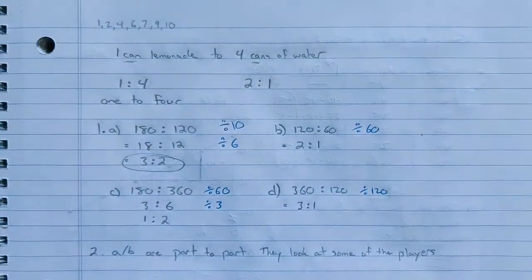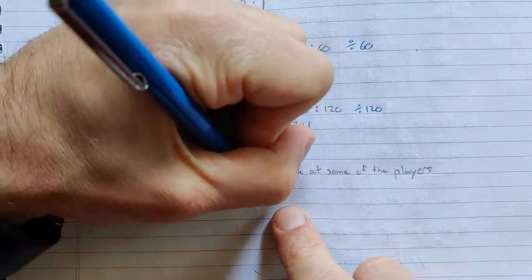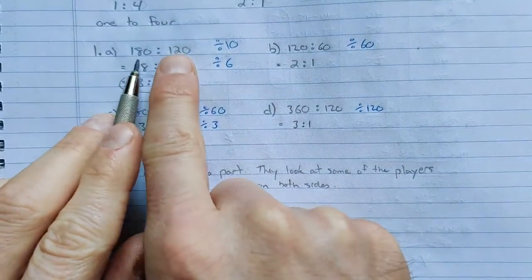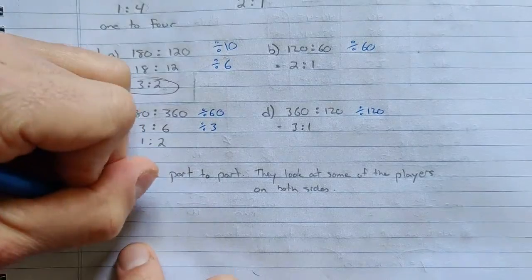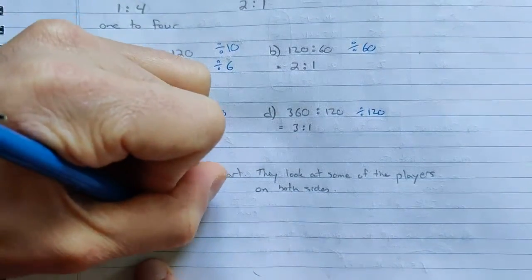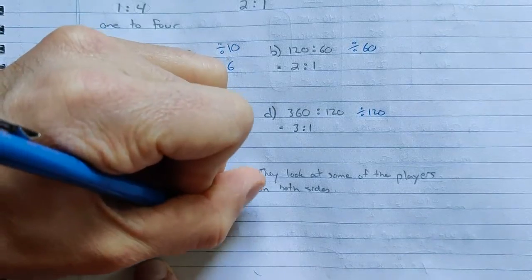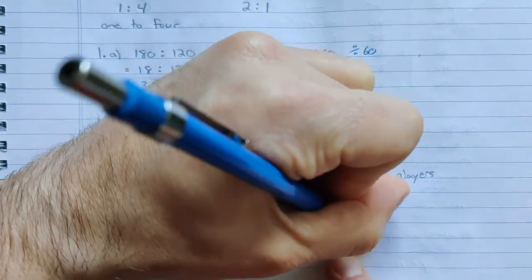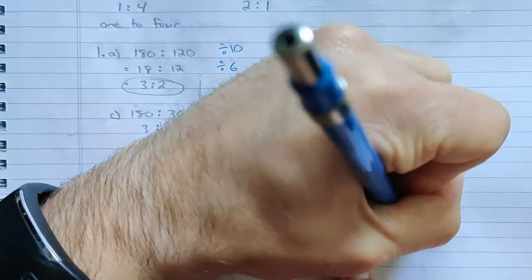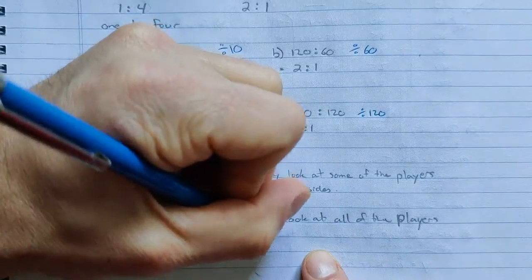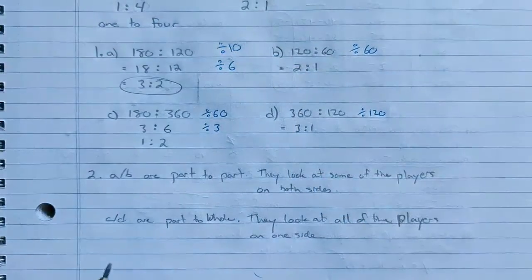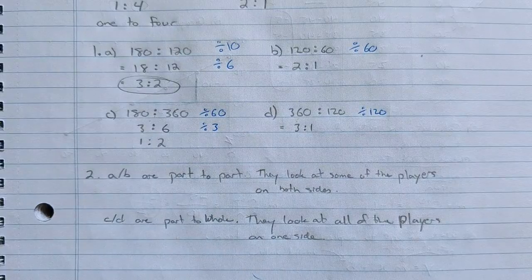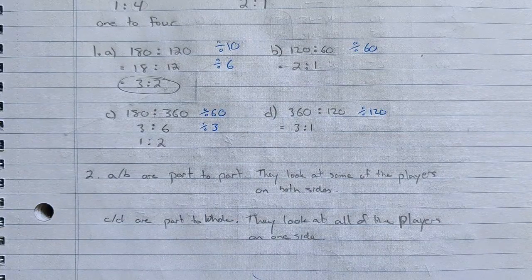They look at some of the players on both sides. So on both sides of these, they're looking at some of the players, and then C and D are part to whole, as they look at all of the players on one side. So they look at all the players on one side. We're comparing all the players on one of those sides. So these are part to wholes, these are part to parts. So that's kind of the general gist of setting them up, writing equations in some situations there.